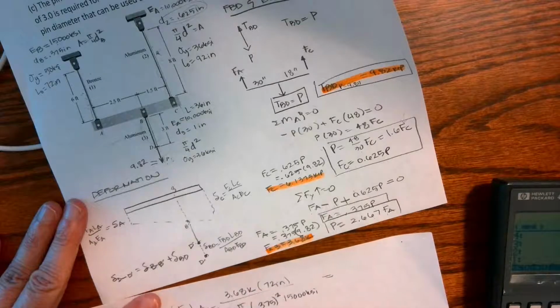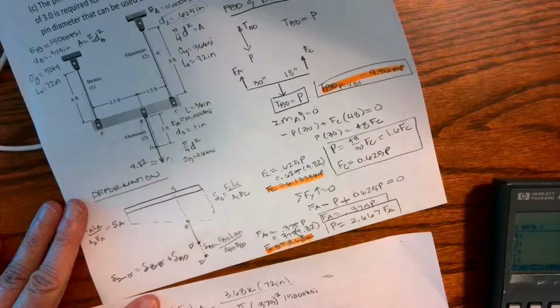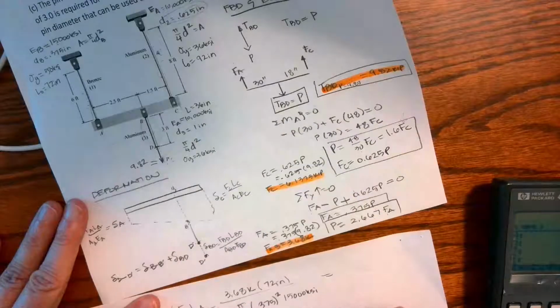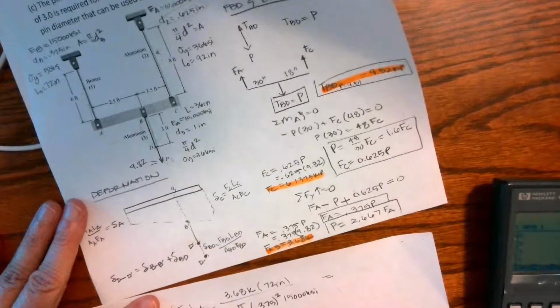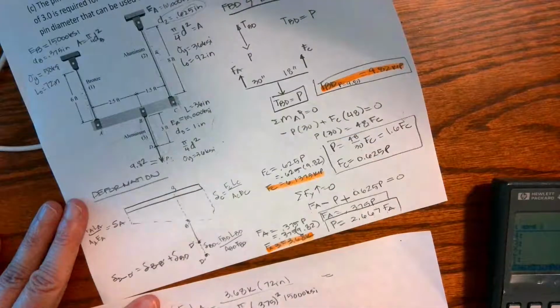My delta C is force of C, length of C, area of C, E of C, and I get 6.1375 kips. My length of C is 92 inches. That's why it's so nice to have everything in consistent units. Pi over 4 times D, 0.625 inches squared, and my modulus is 10,000 KSI.